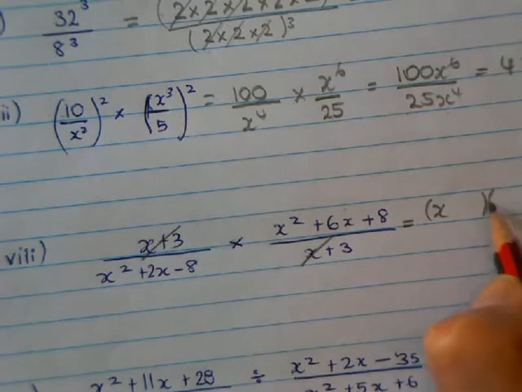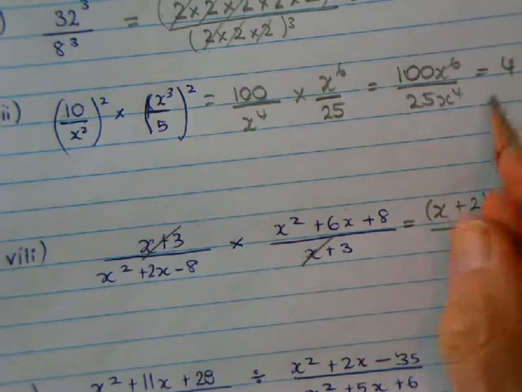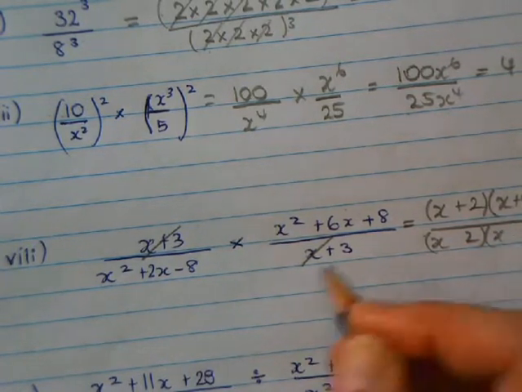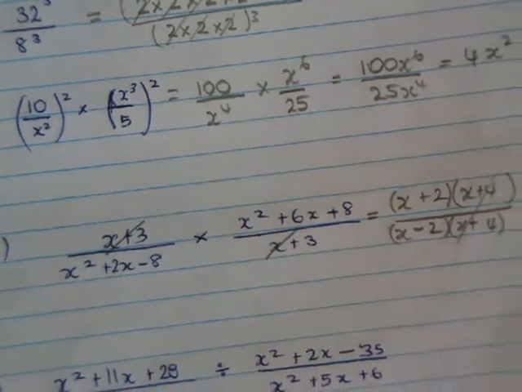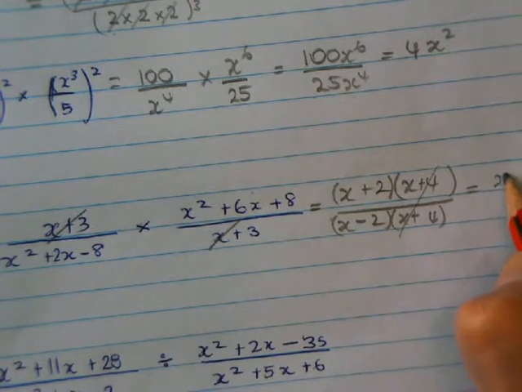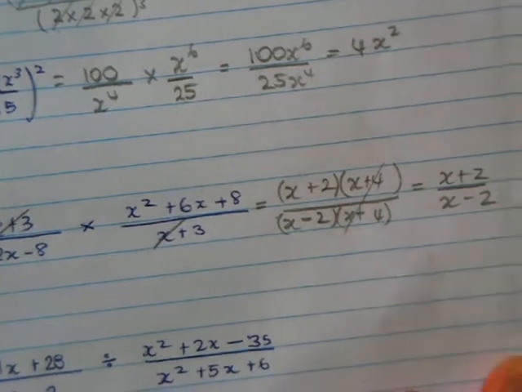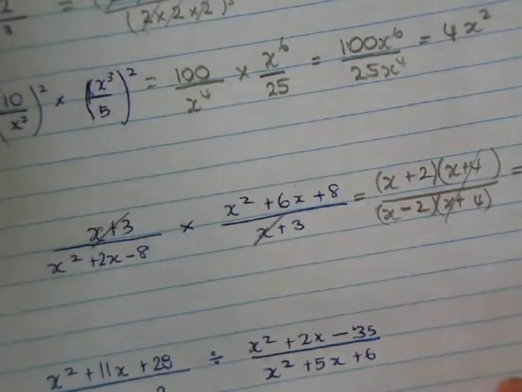Now we're going to factorise the top line. Two numbers that make 8 and 6 are 2 times 4 is 8, and 2 plus 4 is 6. And on the bottom line, two numbers that make 8 with a difference of 2, so it's again 2 and 4, except this time it's going to be plus 4, take away 2. These two cancel, and so we're left with x plus 2, x minus 2, and that's that one completed. So I'll just slide that across.